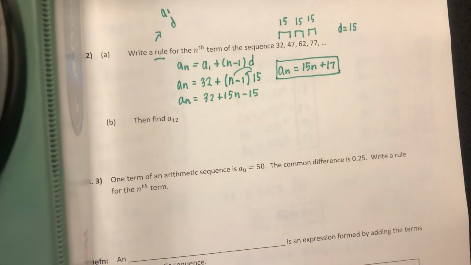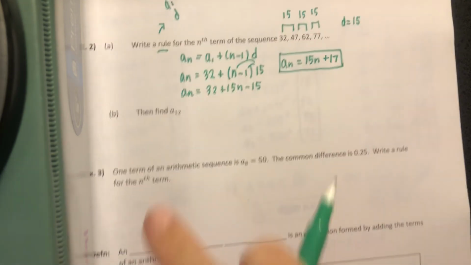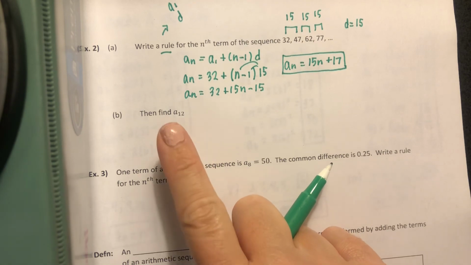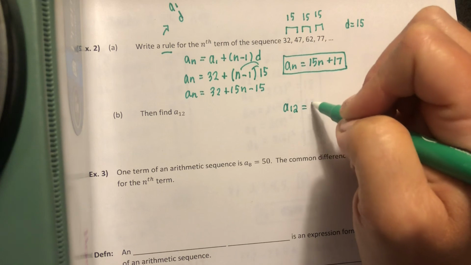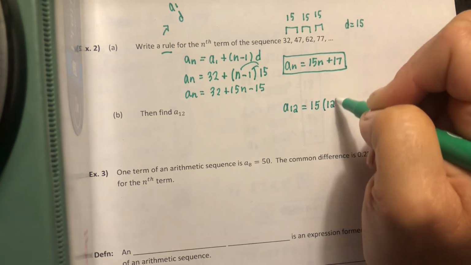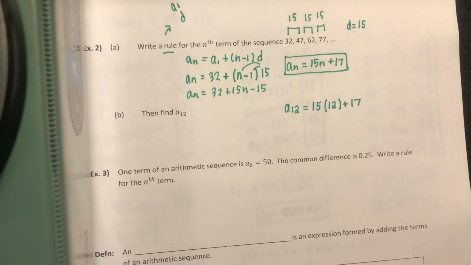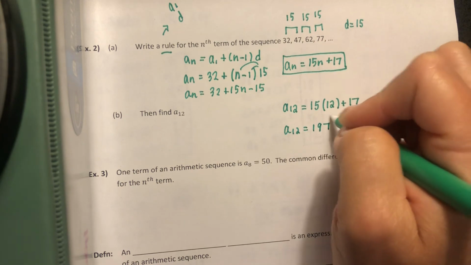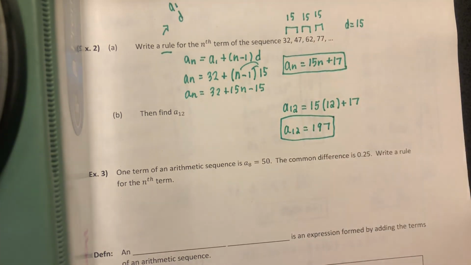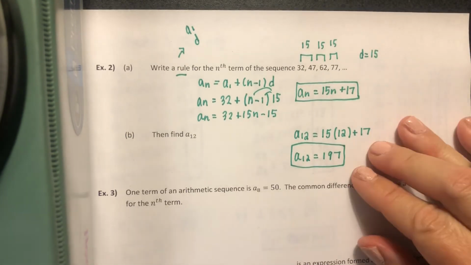So it can ask me to find the first term, which obviously we don't want to do because we know that, but the 100th term, the 10th term, whatever it wants. In the second part, it says, okay, find the 12th term. So a sub 12, my 12th term, is 15 times 12, that's my number of terms, plus 17. And when you punch all that in your calculator, you're going to get 197 as your 12th term. So that's about as straightforward as it's going to get.